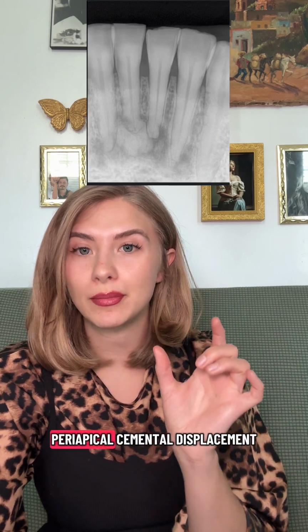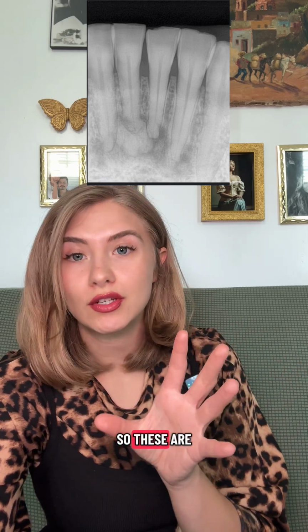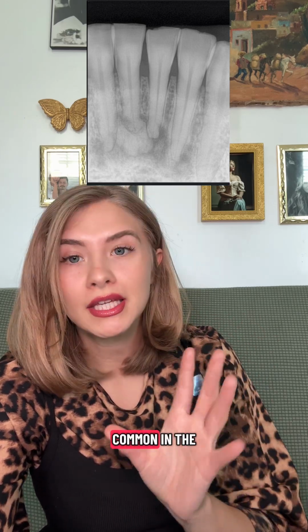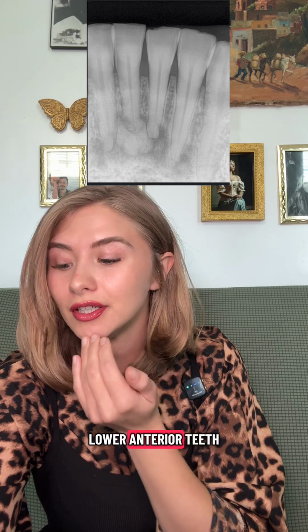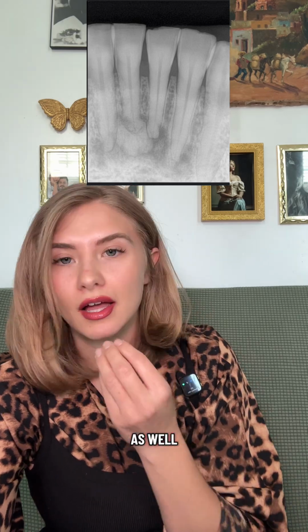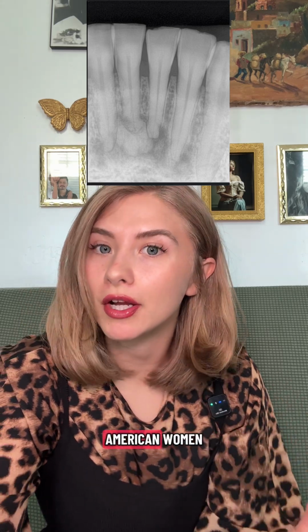So just like the cementomas, we also have periapical cemental dysplasia, also known as a false cementoma. So these are mixed radiopaque radiolucent lesions at the apices, common in the lower anterior teeth, and they are also involved in the vital teeth as well. There's no cortical bone expansion though. They are more common in middle-aged African American women.